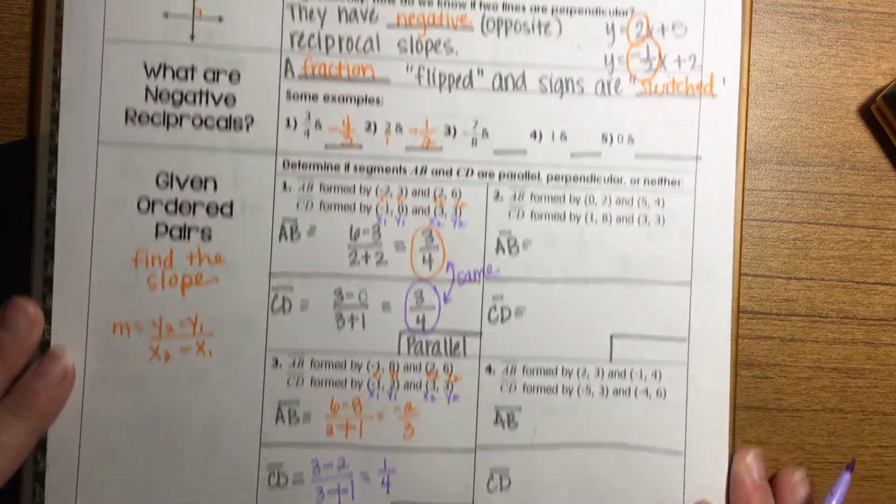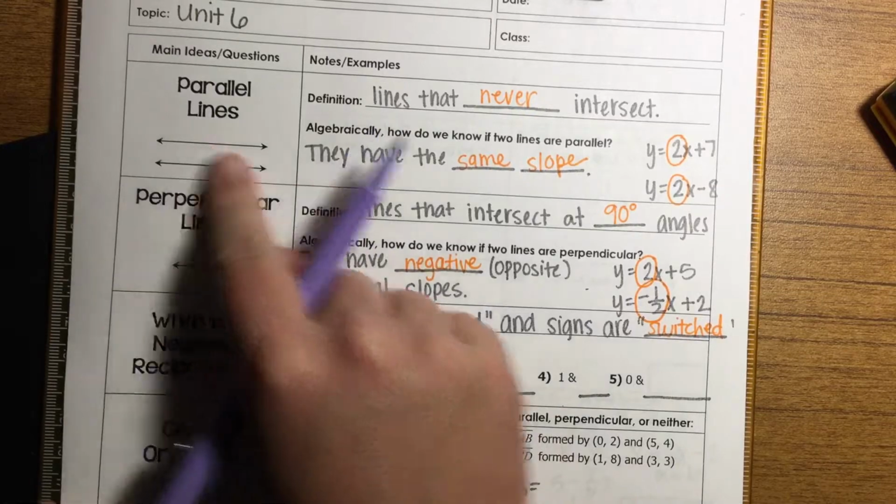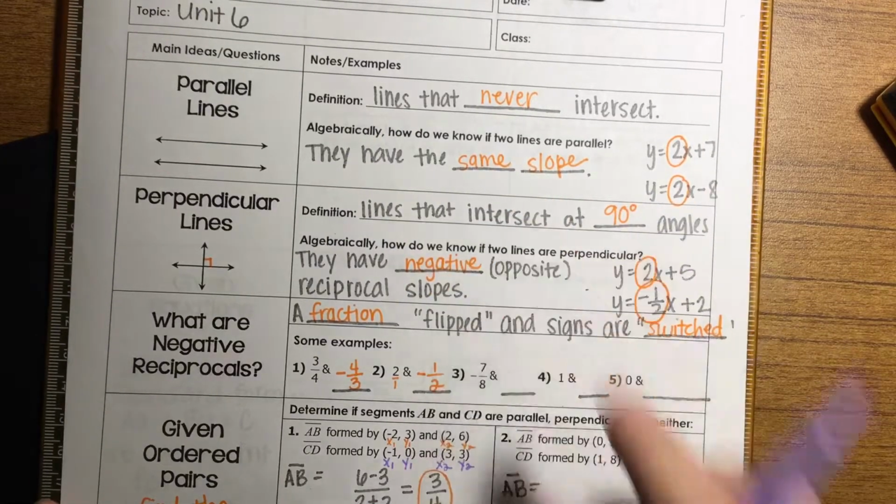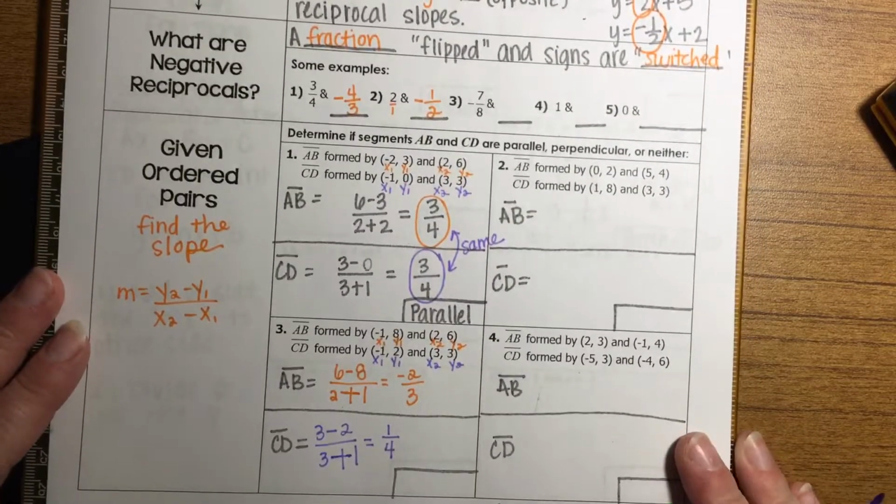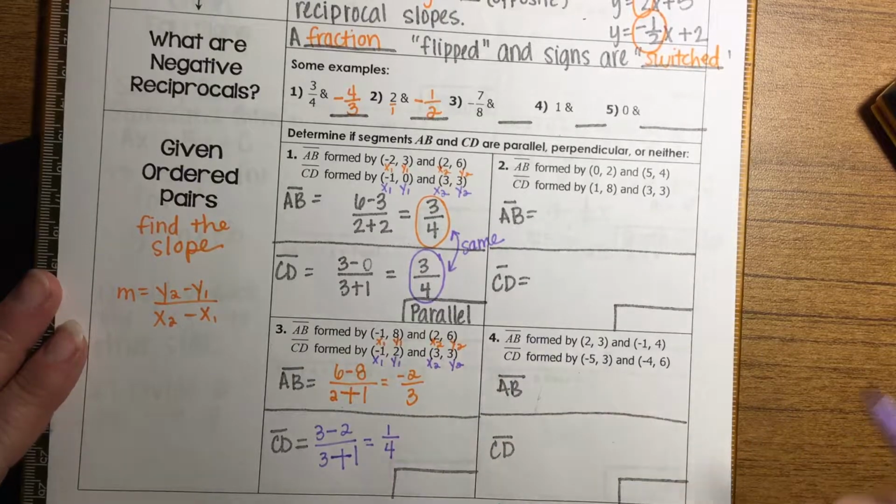Okay, let's go back up to our rules real quick. In order to be parallel, they have to be the exact same slope. Well, if I look down here, those are clearly not the same slope. Okay, it's not the same numbers.